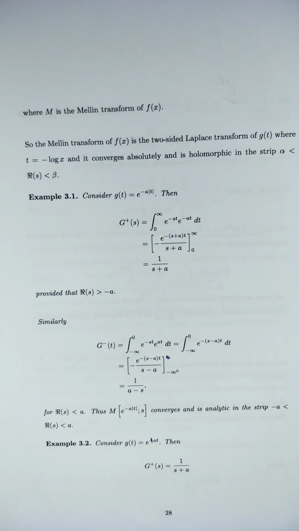Here M is the Mellin transform of f(x). Remember that in our f(x), we substitute x with t equal to minus log x. So the Mellin transform of f(x) is the two-sided Laplace transform of g(t), where t is minus log x, and it converges absolutely and is holomorphic in the strip, real part of s between alpha and beta.